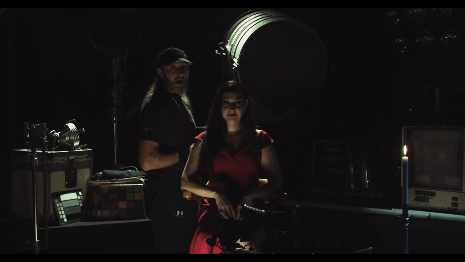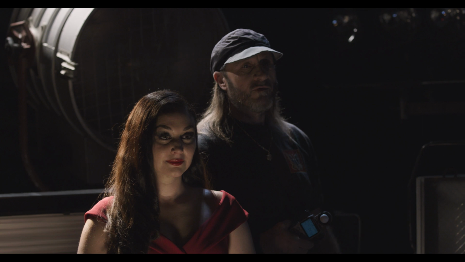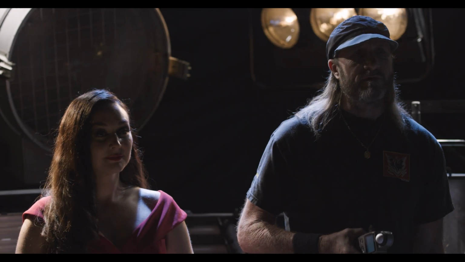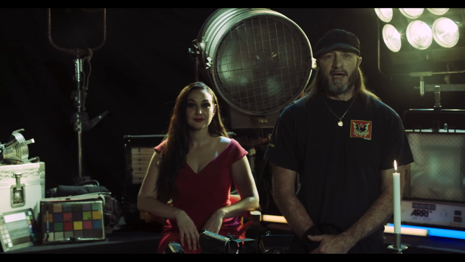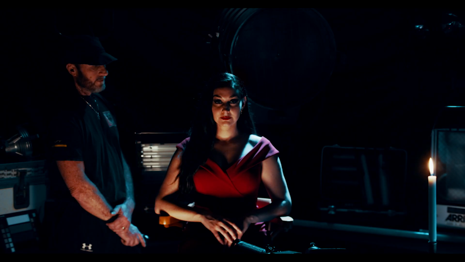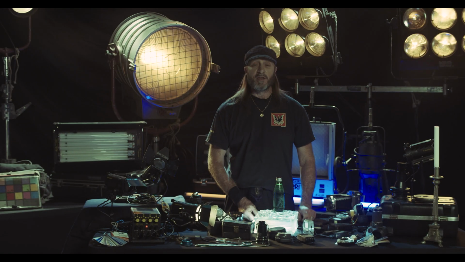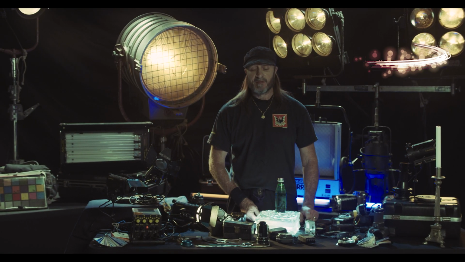Light can be direct, bounced, shot through diffusion, reflected, hard, or soft. From tungsten, halogen, fluorescent, HMI, to LEDs, the DP applies his knowledge to every scene and can visualize what lights to use and where to put them to gain maximum photographic effect. Everything in front of the camera needs to be lit.